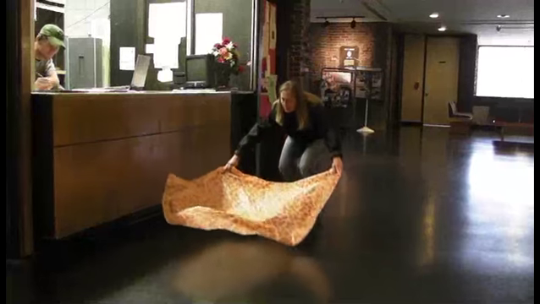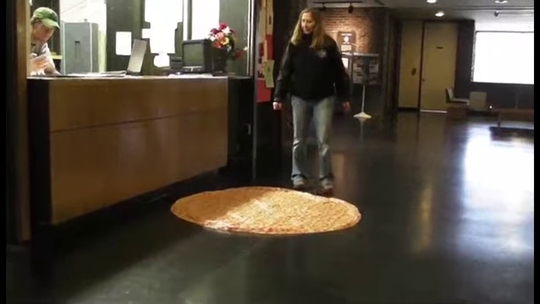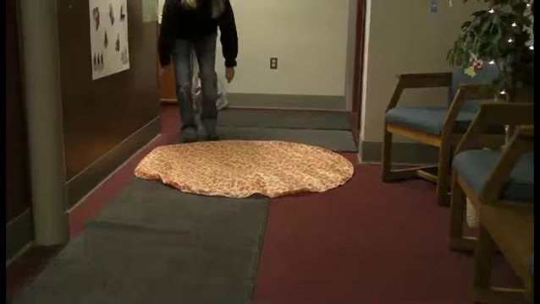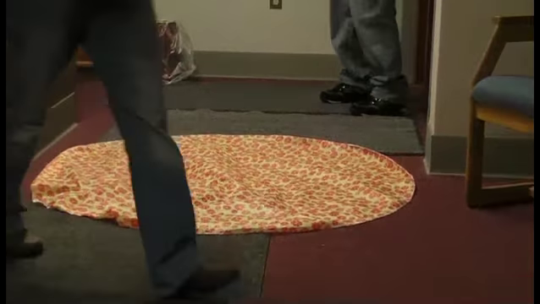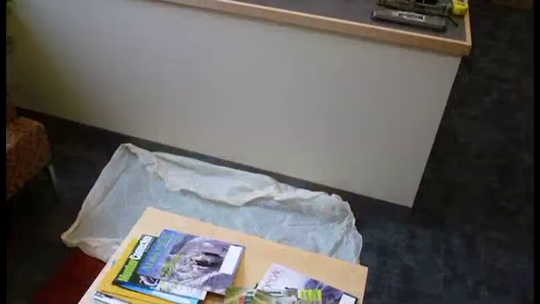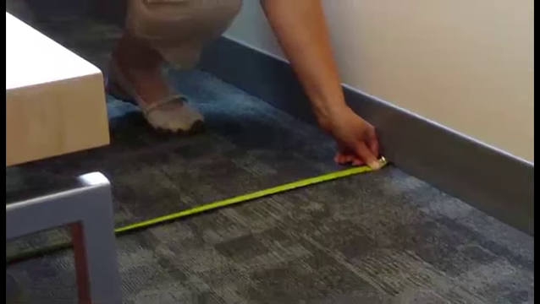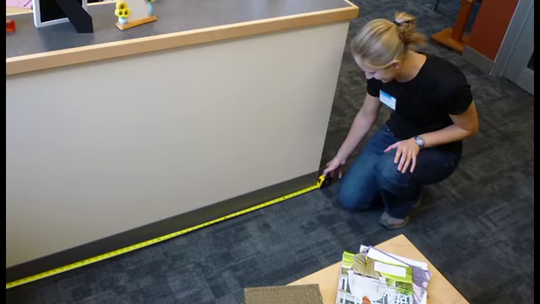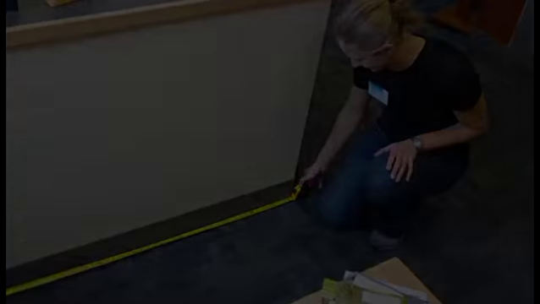Question B5I asks if the registration area has enough turning space for someone who uses a wheelchair. Lay your 60-inch circle flat in the reception or registration area. Depending on if it fits, you will indicate whether or not there is enough space for someone who is using a wheelchair. If there is not enough space, the next question asks you to measure the area and provide the dimensions of the free space available. Using your tape measure, measure the width and depth of the free space in the registration area and record those measurements in inches for question B5J.